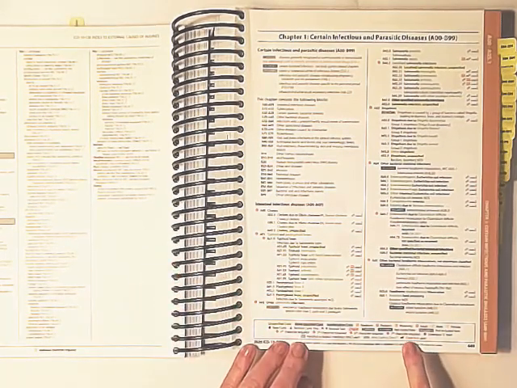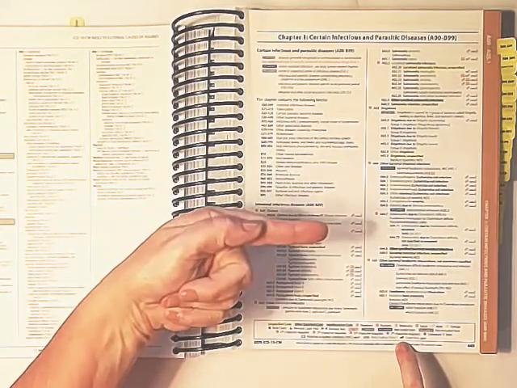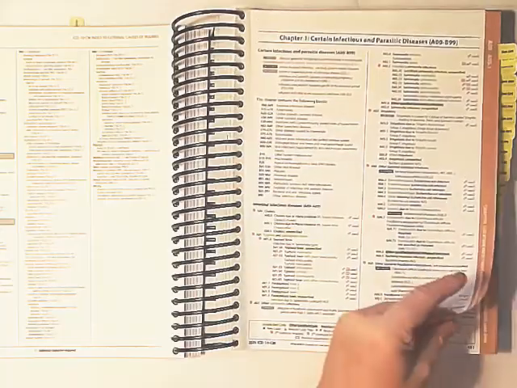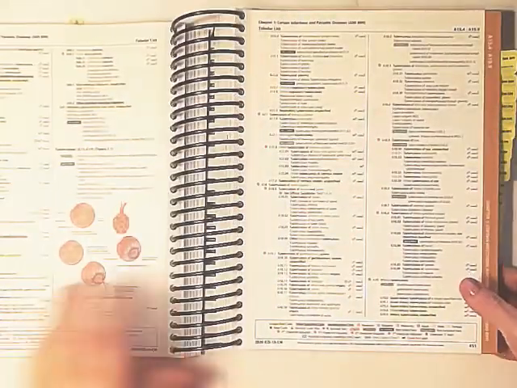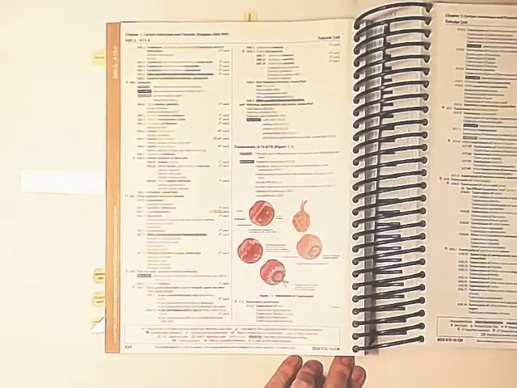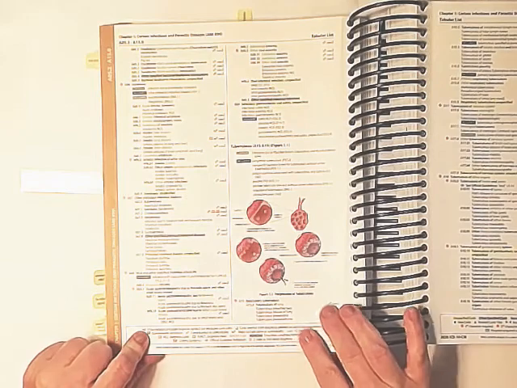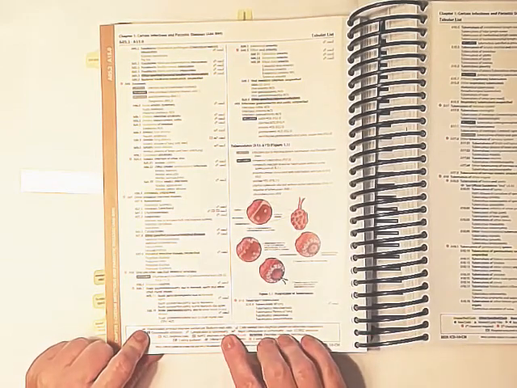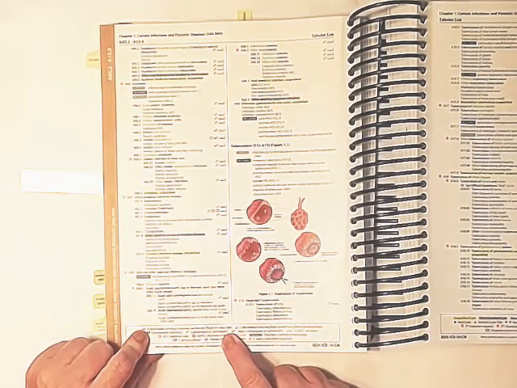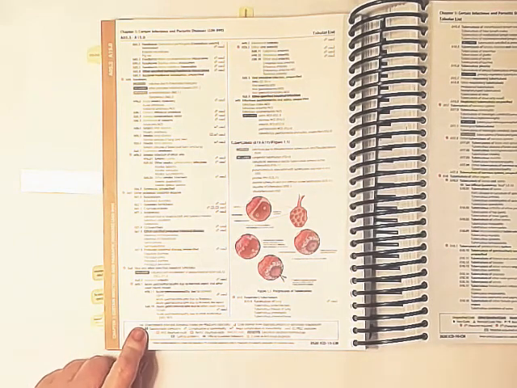Always pay attention to your code first. That's that little finger pointing at you. Red finger saying to code first. Okay, let's turn the page. We have more conventions over on this other side. Down here, you have some guidance on what's acceptable or not via Medicare to use as a principal diagnosis.